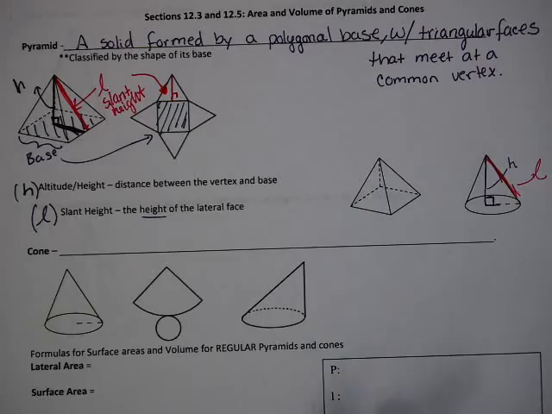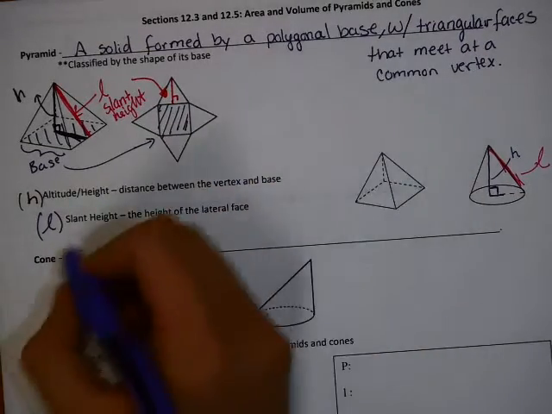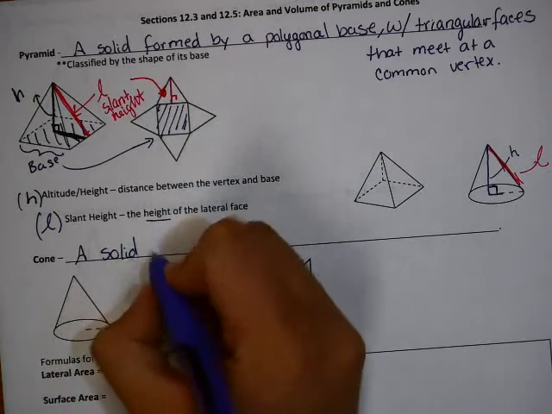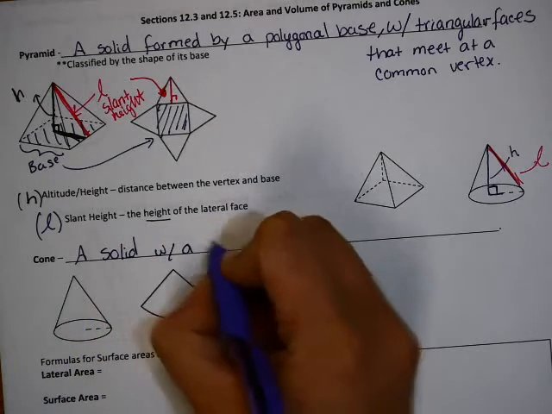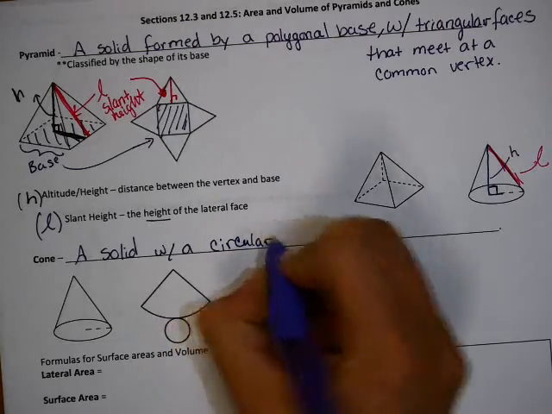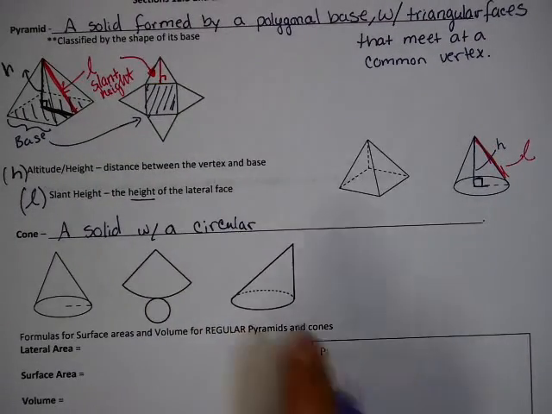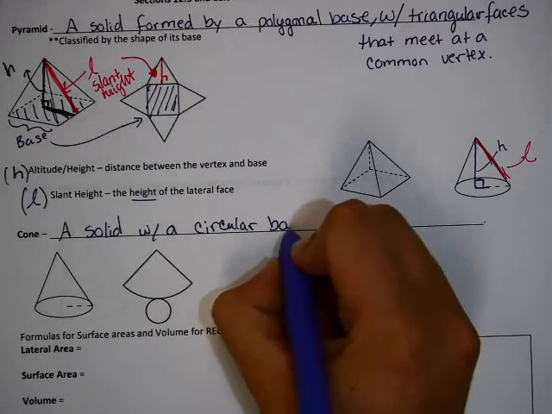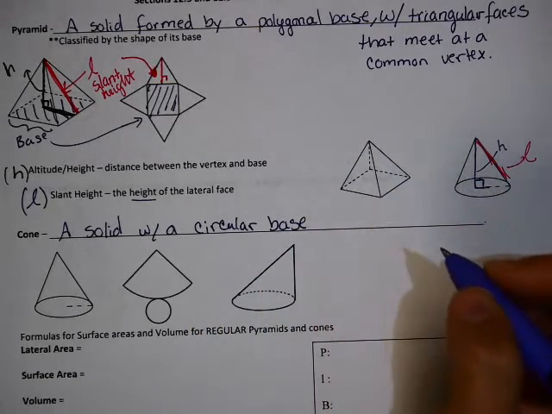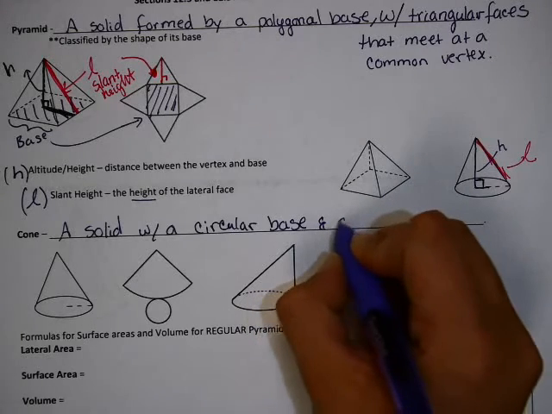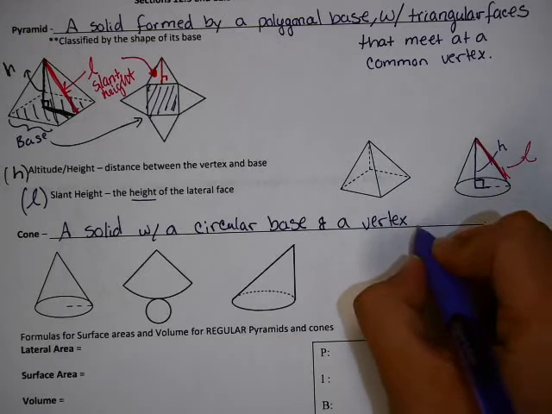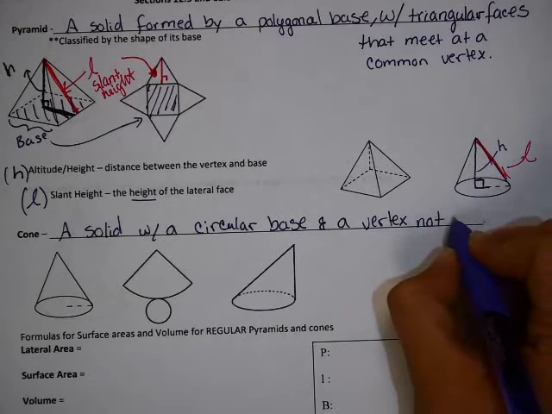Okay. Alright, so let's take a look at a cone. So a cone is a solid with a circular base and a vertex not in the same plane.